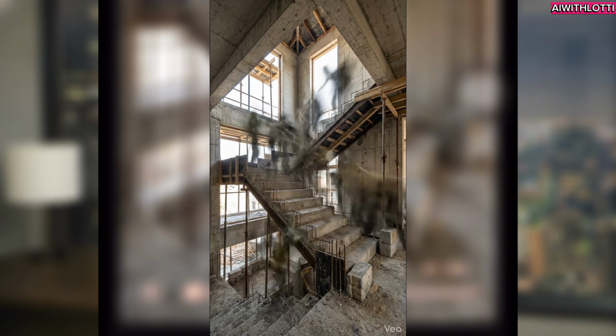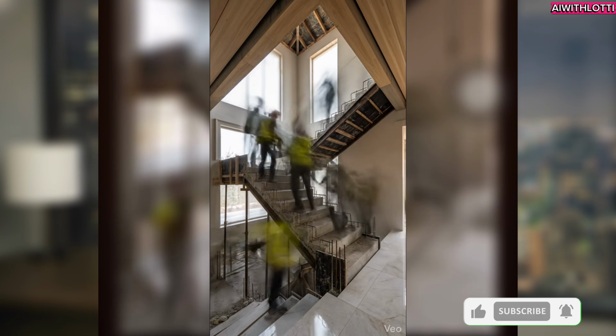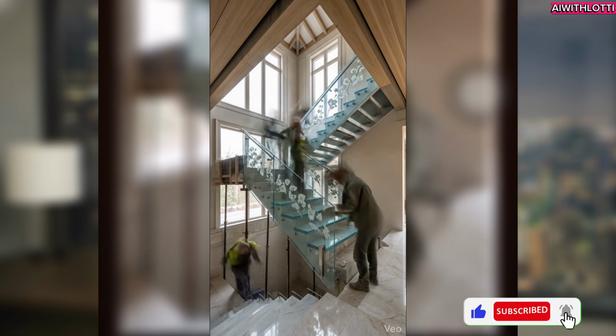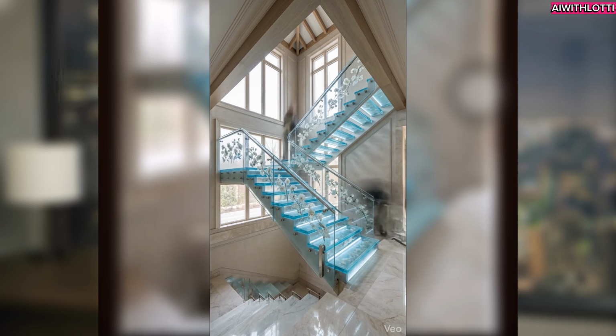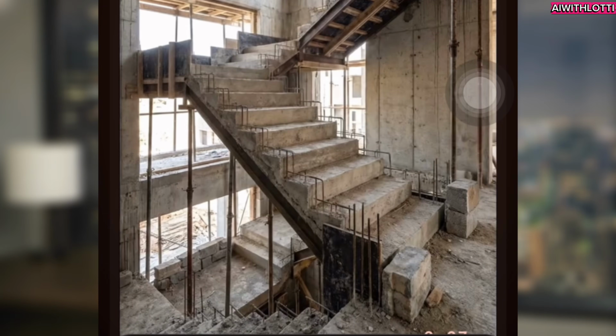Once it's done, here's the video. So this looks great. The workers, they actually look like they're working. This looks like a time-lapse video. And then we have the end product.